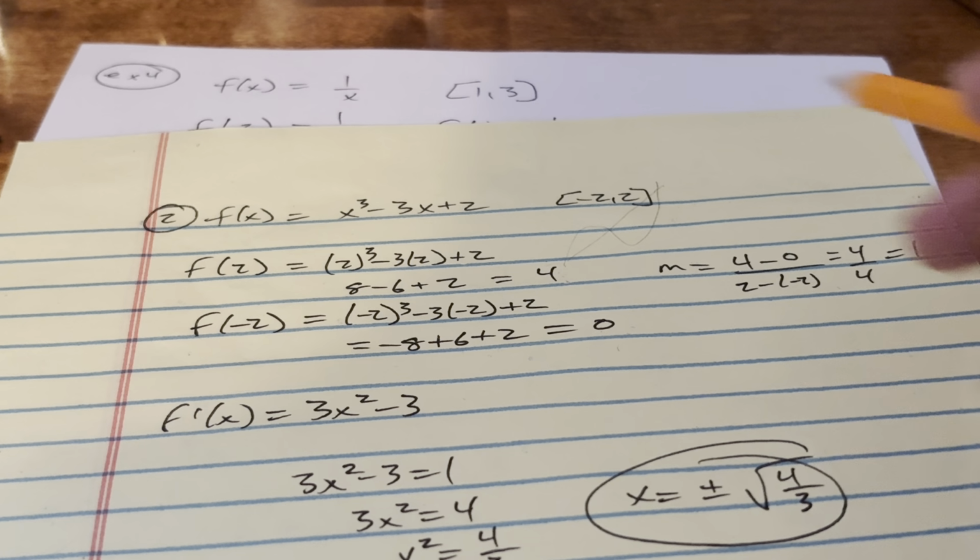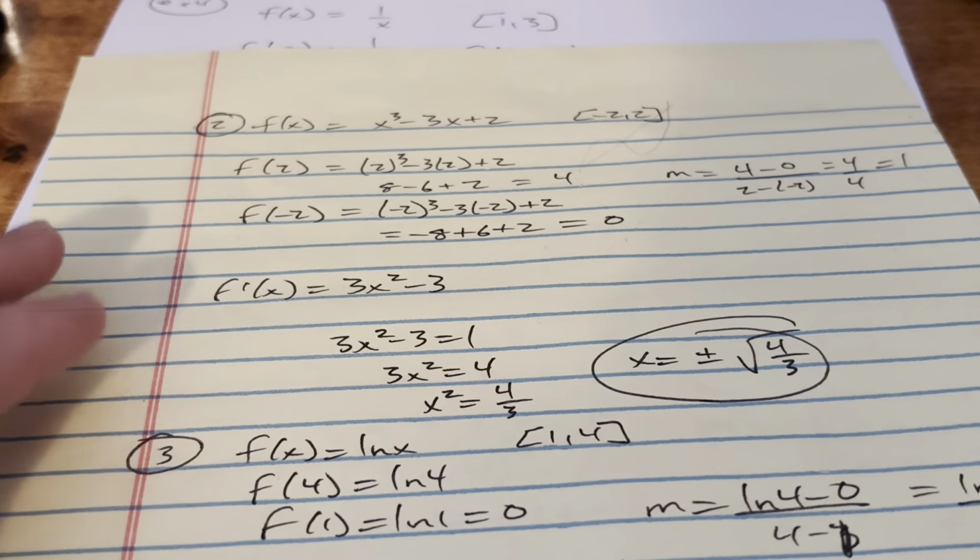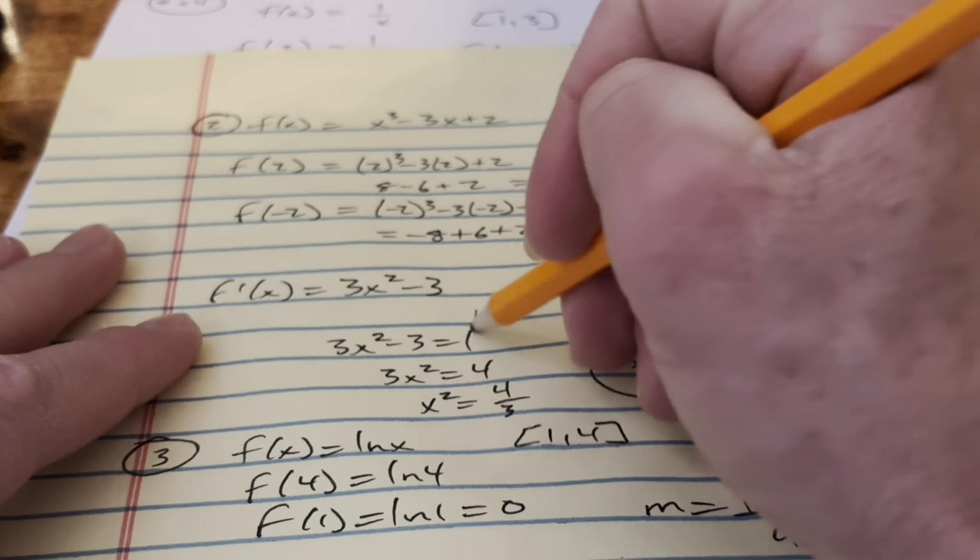All right, so then I take the derivative of my original function. You can put c in there. I'm just going to use x. I'm going to get 3x squared minus 3. I'm going to set it equal to the slope, which is 1. Again, why 1? Because the slope is 1.